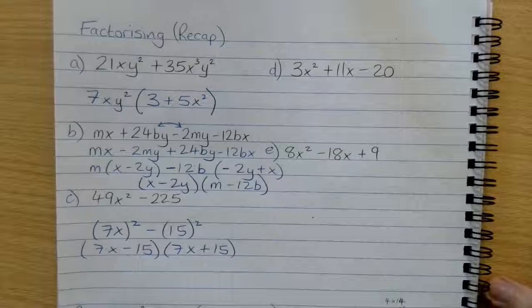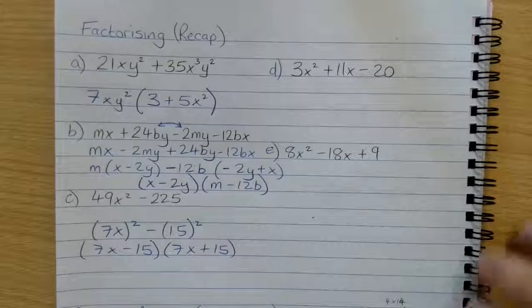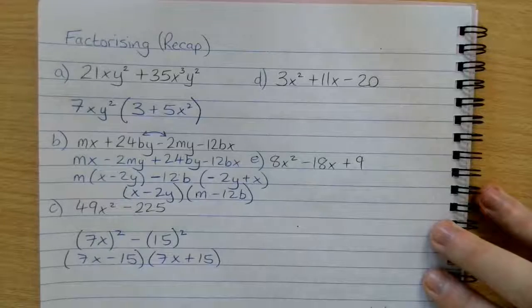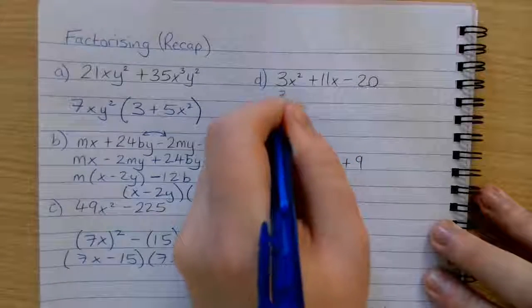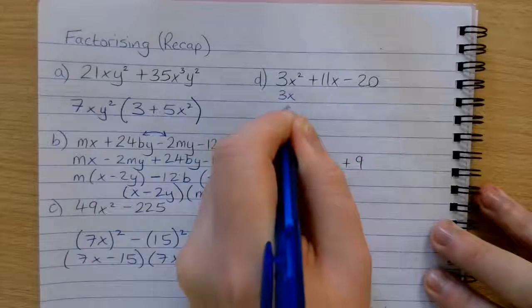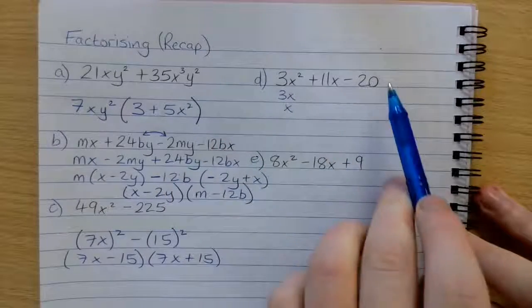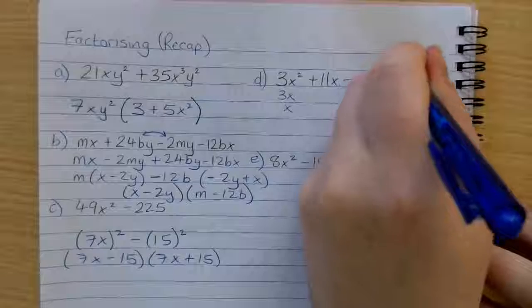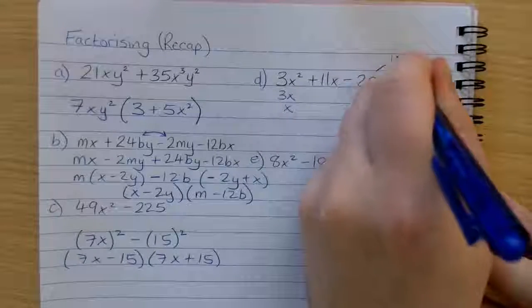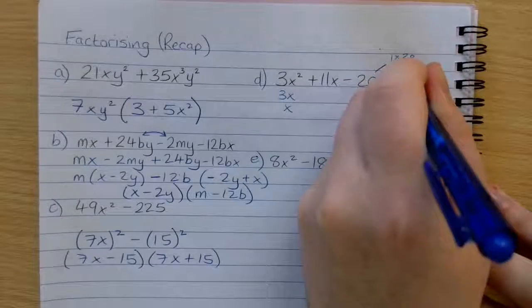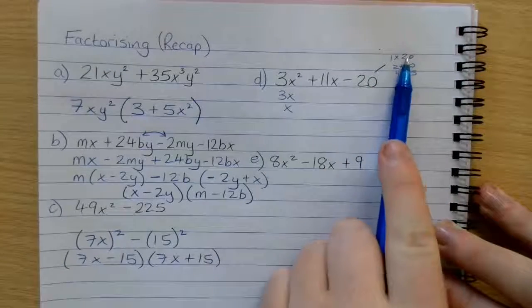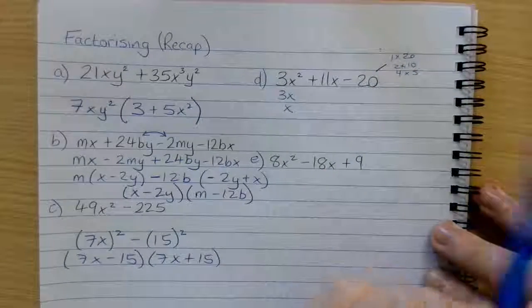Moving on to part D. This one is a quadratic. So first thing we need to find is the factors of the 3x squared. Quite easy this time, it's just 3x and x. And then we need to find the factors on the other side that are going to work. We can see the factors of 20 are 1 by 20, 2 by 10, and 4 by 5. So we have to figure out which one's going to work here. You can try it out. You can see that 1 and 20 don't work, 2 and 10 don't work, and 4 and 5 do work.